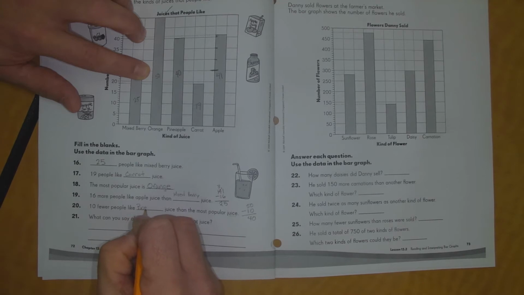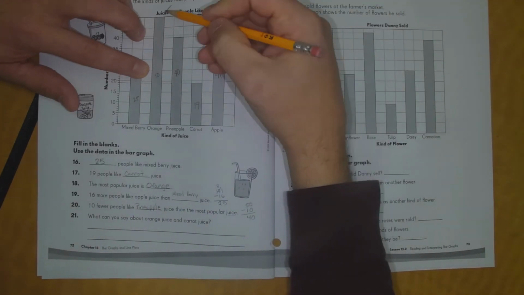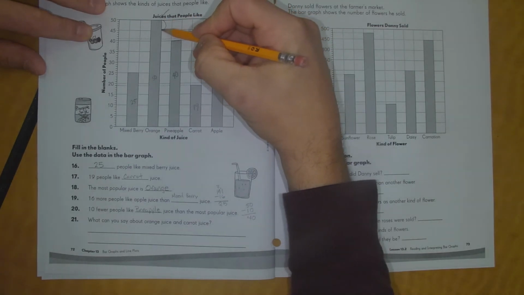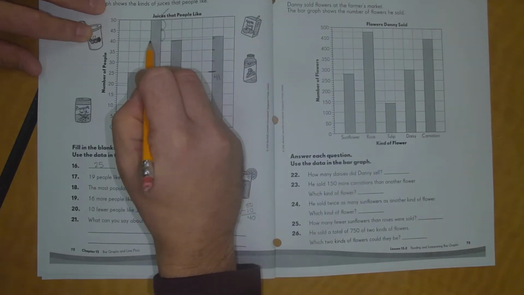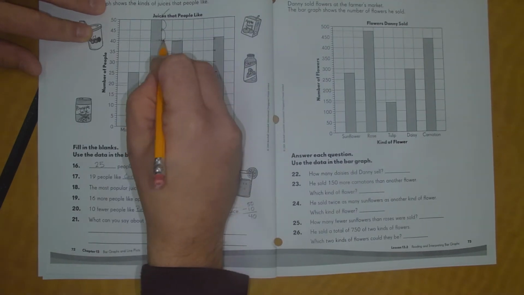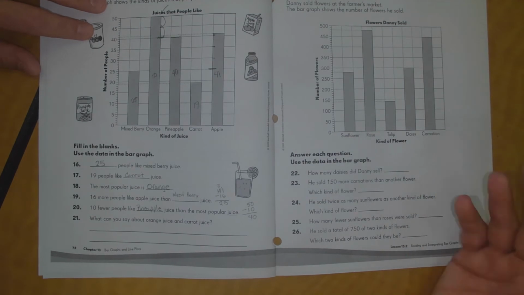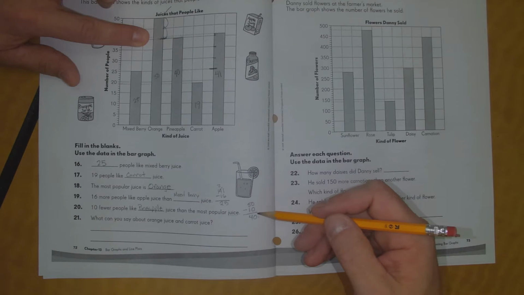Or I could count backwards from my orange juice line and say, well, here's 45 people like it. Here's 40 people like it. That's 10 less, 5, 10, and it's the same as my pineapple bar. So again, once you have a graph in place, there's two ways to do it. You can do the calculation, or you can just look right on the graph if you know how.